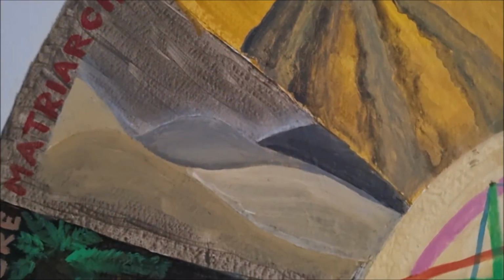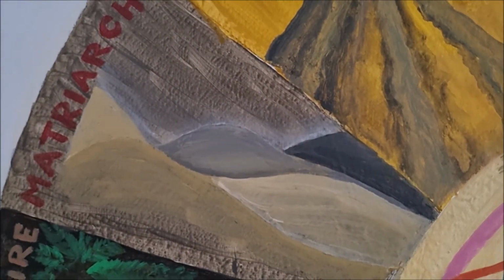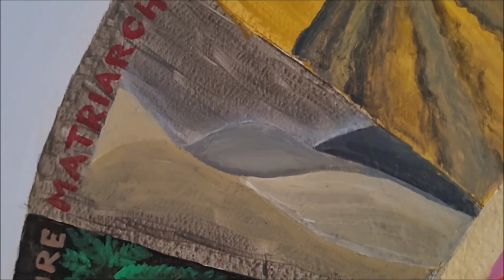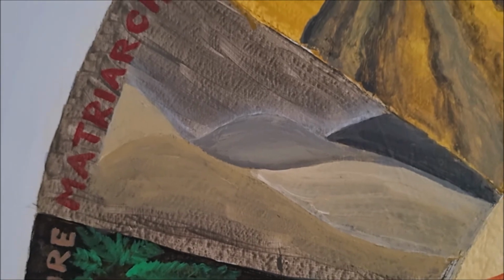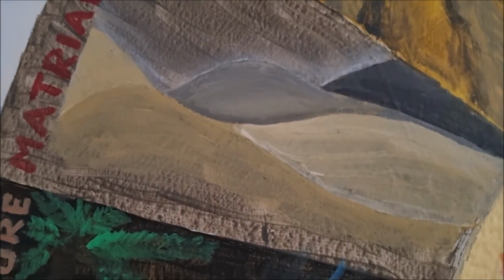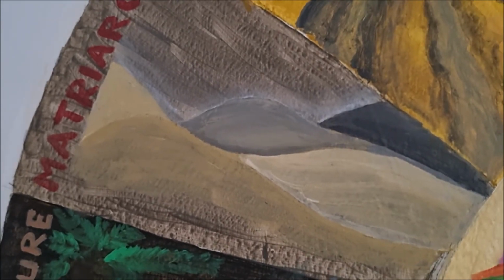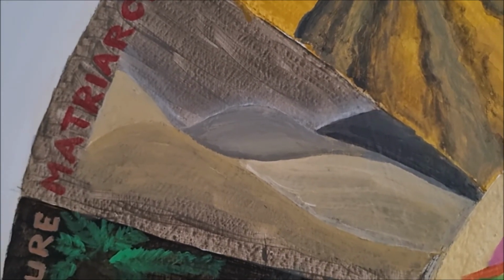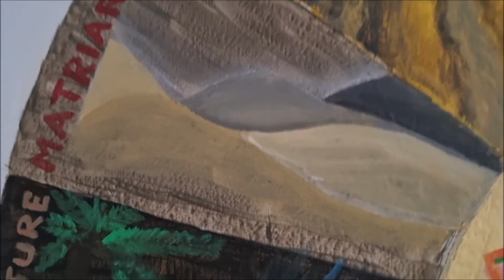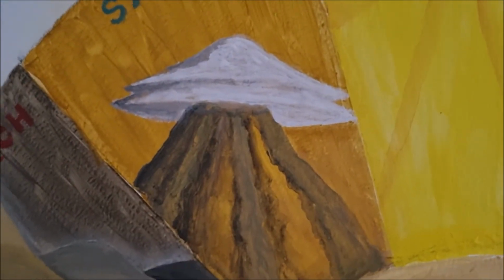Moving up to the matriarch, I did this basically as a desert, really, but it's a desert of dust, a desert of arid earth. So it's not necessarily sand. It is a desert, like a high desert, I guess. So that was the matriarch, and then moving up to the sage.